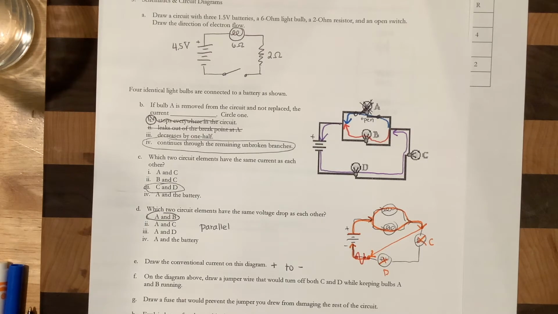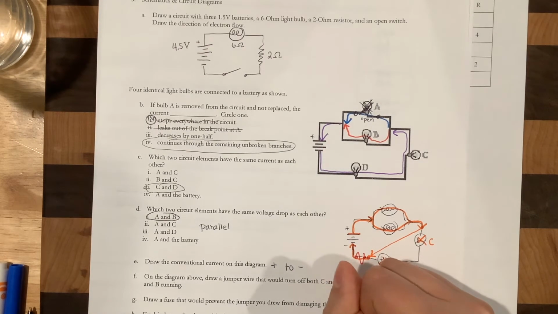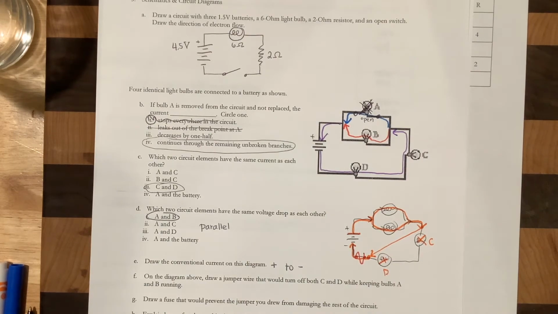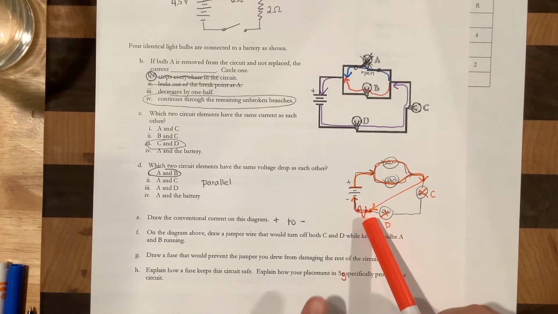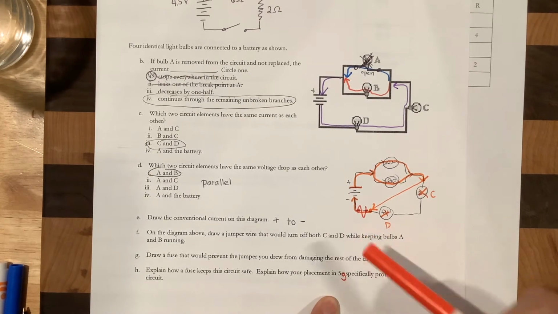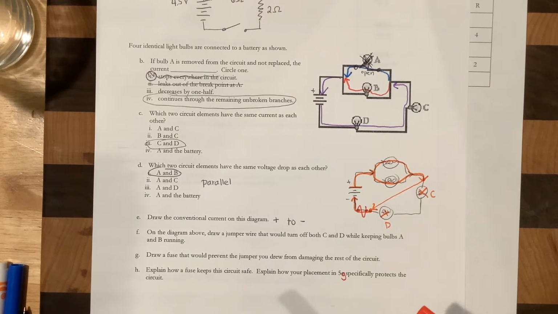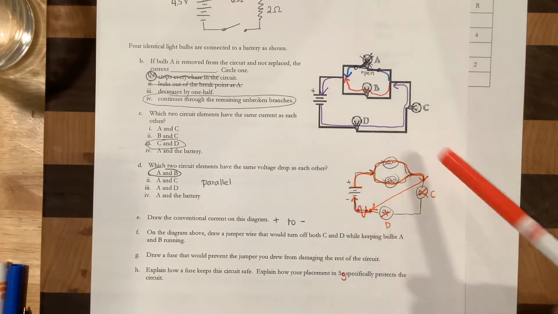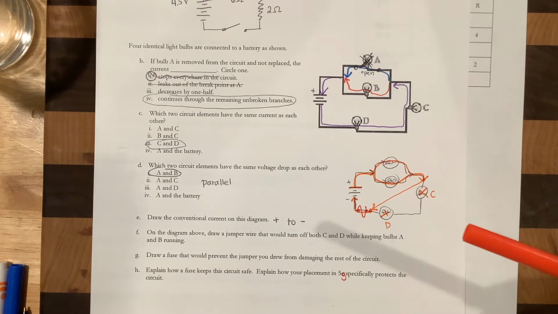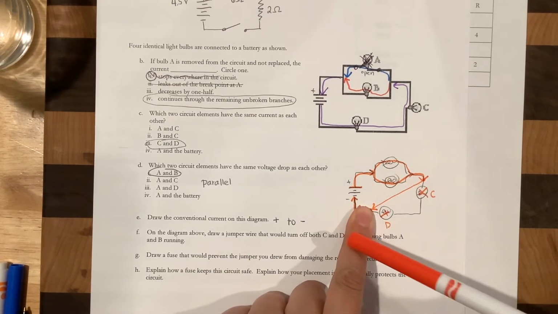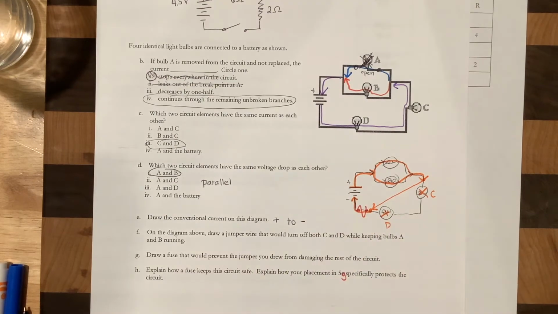So, how does a fuse keep this circuit safe? Explain specifically how your placement in 5G protects the circuit. So, in this case, my placement is next to the battery. This protects the circuit because the total current flows through the battery. Cutting off the circuit at its source prevents current from going anywhere else in the circuit. This fuse would melt, causing an open circuit, and if it were open, then current would flow through none of it.